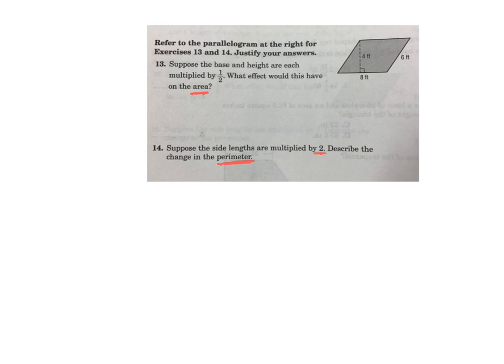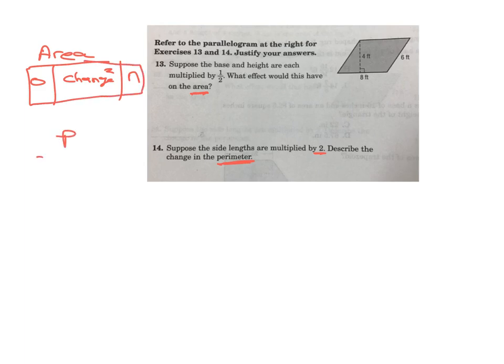I'm going to give you a little formula here for area. It is the original, and then it's the change squared, and that gets you your new. Hopefully you remember doing this in class. And for perimeter, it's just the original, the change, and then the new. Okay. Go ahead and pause the video and see if you can answer questions 13 and 14, and then come back.